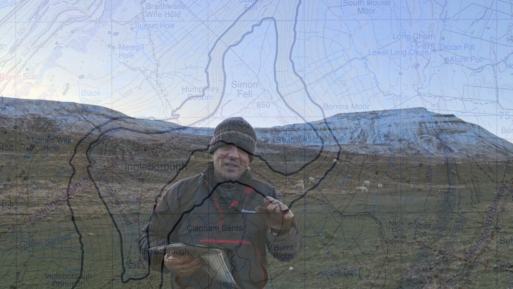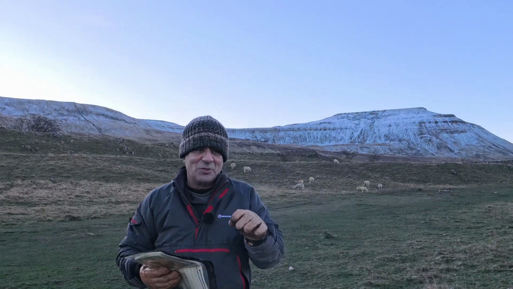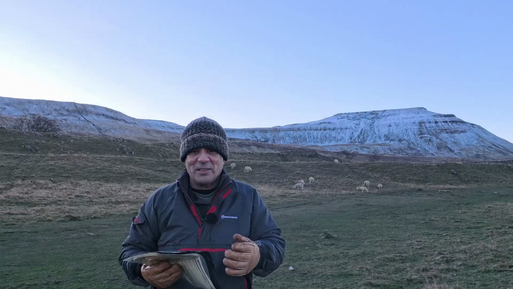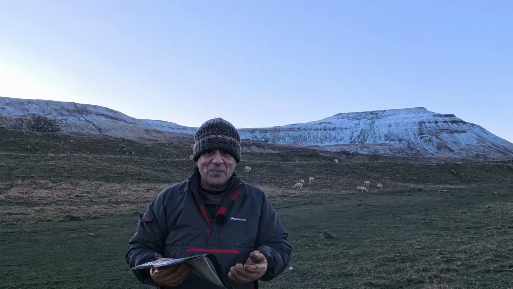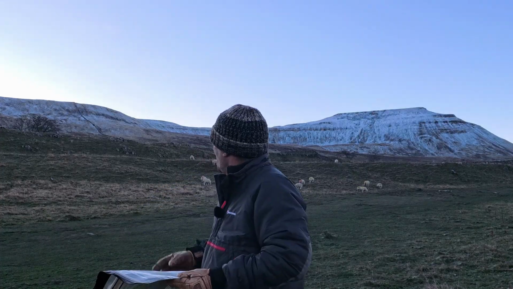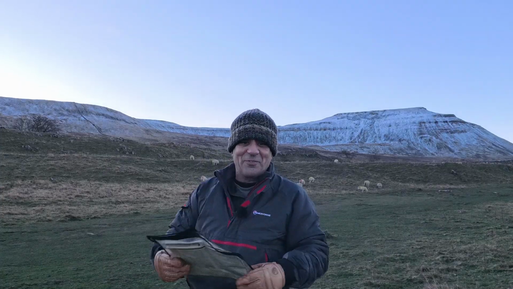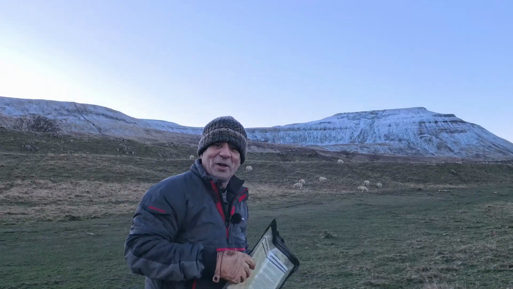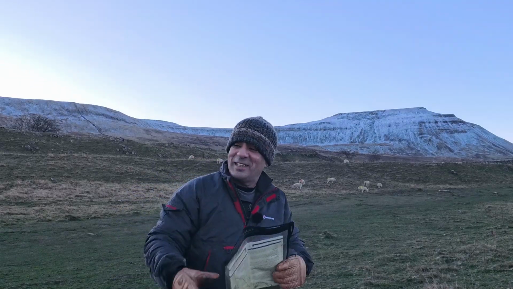If you remember, I said that you should be able to visualize the terrain from the details on the maps. And I think Harvey Maps makes this really simple. Today, I think I'll go to the top of Simon's Fell, and from there, I'll go along the ridge and up to the summit of Ingleborough. And well, that's my plan.